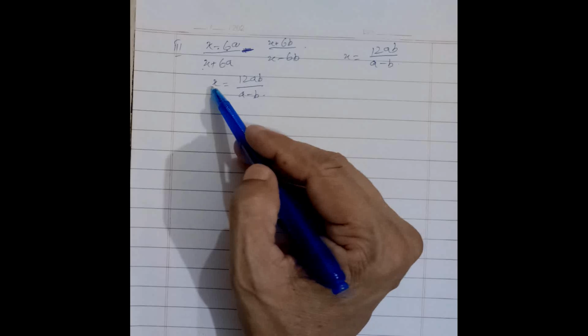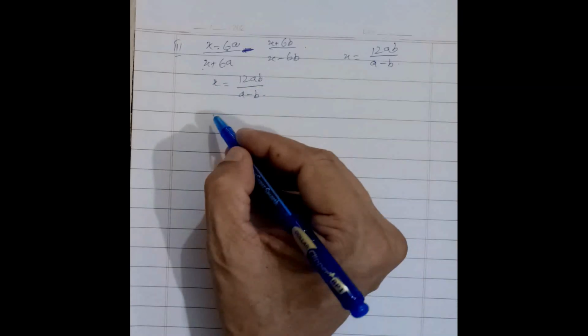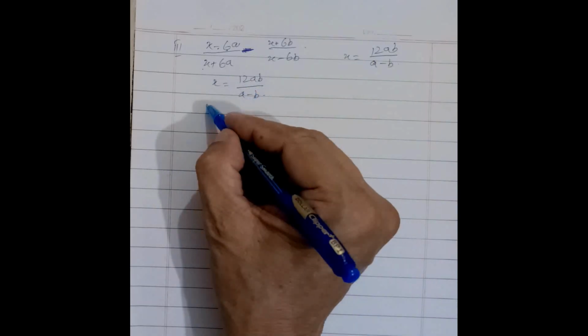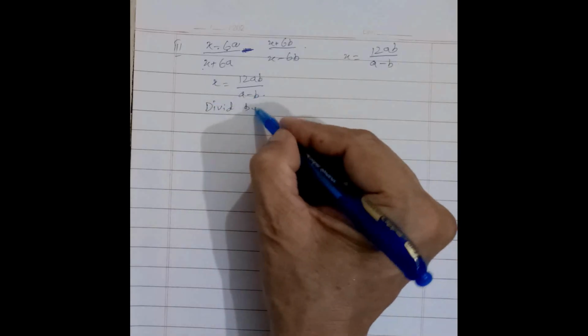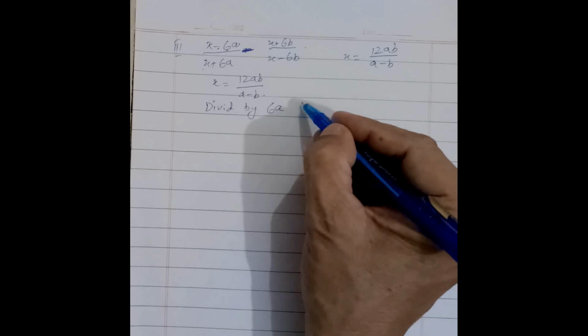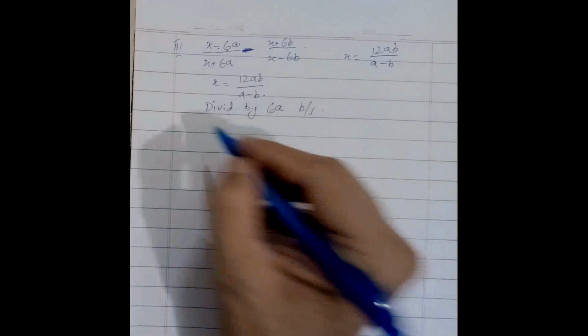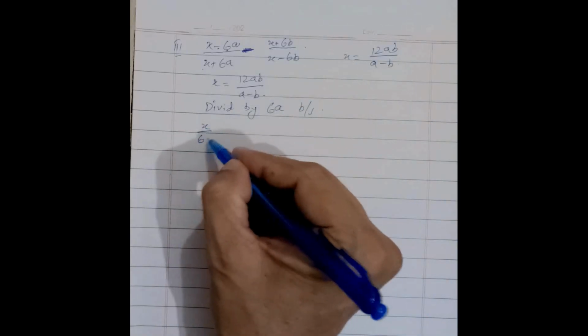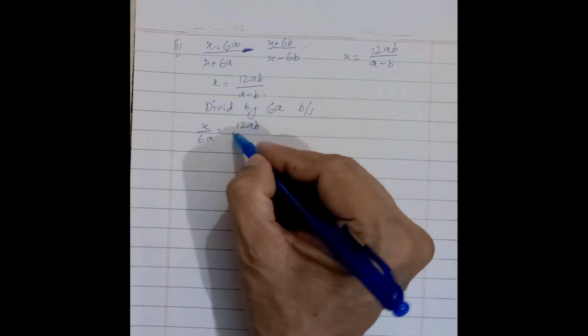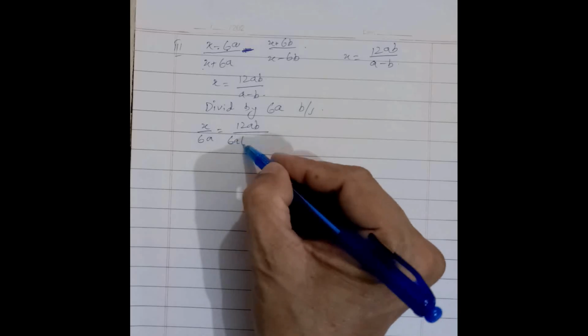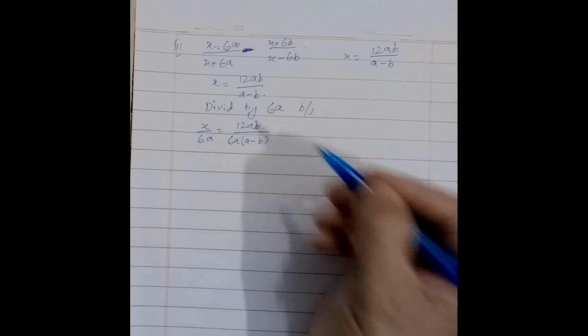For the properties we divide x by 6a on both sides. We get x over 6a is equal to 12ab over 6a into (a minus b).